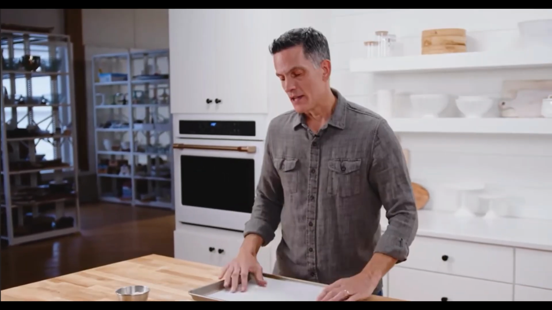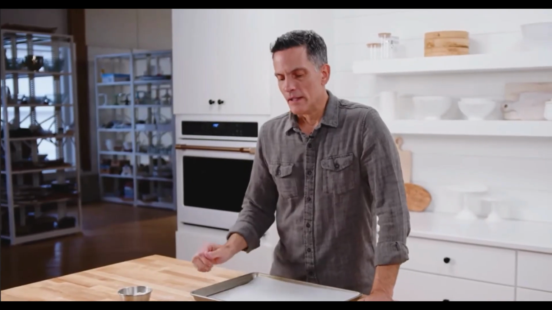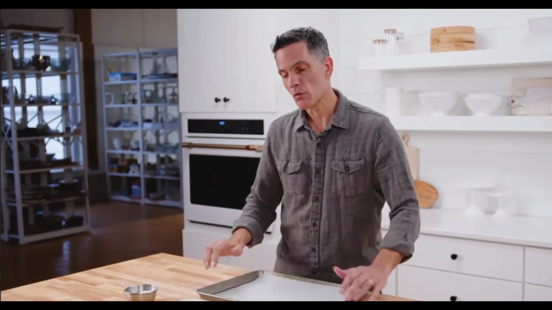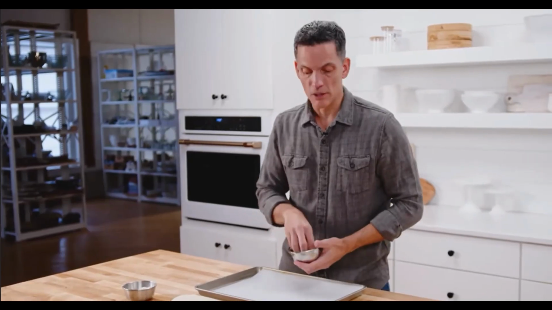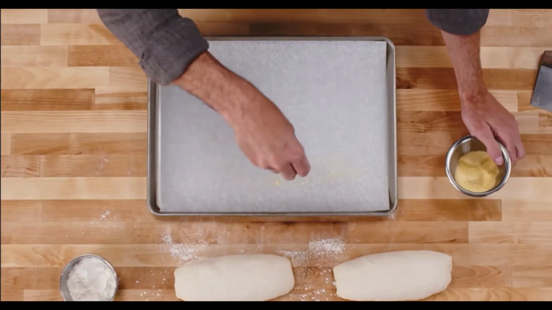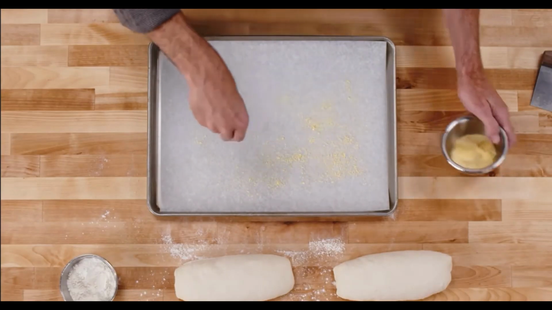Done. And now I'm going to put them on a tray, and we're going to let them fill with air again. That does a couple things. One, it allows them more time to gain more flavor. And two, it will help them with their final size when they come out of the oven. So we're going to let them rise one more time, on this sheet tray. And I'm going to put a little bit of cornmeal down. You could also use semolina if you wanted to. So just a little bit of cornmeal.